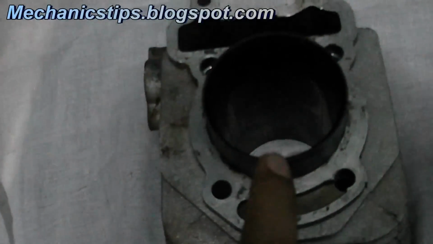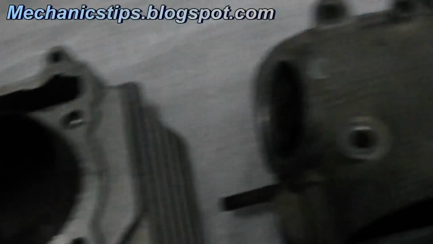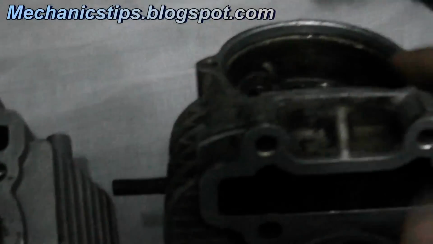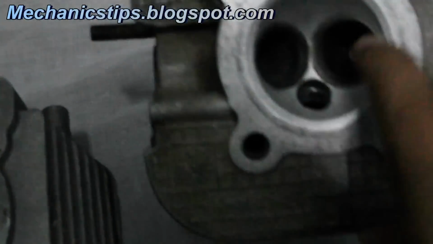As we see, the first part contains the piston cylinder, through which the piston moves in its stroke. The second part contains the spark plug and two valves. One of these valves is the inlet valve, which lets fuel and air in, and the other is the exhaust valve, which lets exhaust gases out after the combustion process occurs.